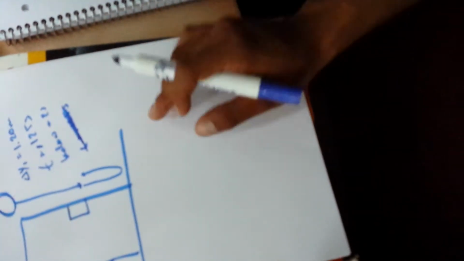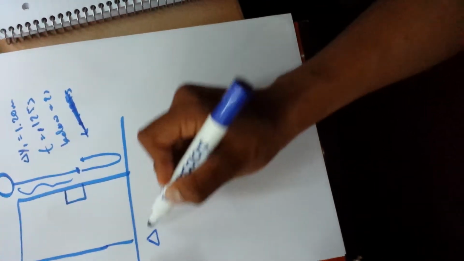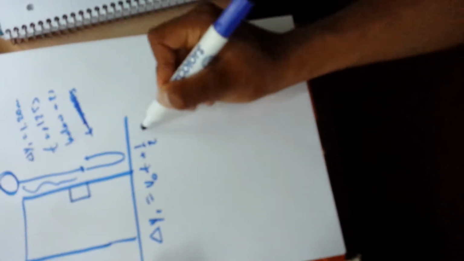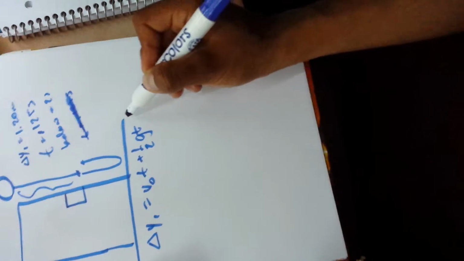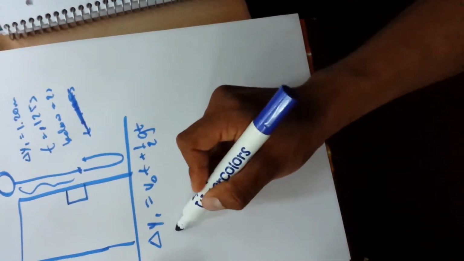Sorry, my bad. Alright, let's solve this. The question is how tall the building is, from what was given. So we want to solve for the initial velocity here. We say delta y1 equals v initial t plus 1/2 g t squared, and we plug in what was given.